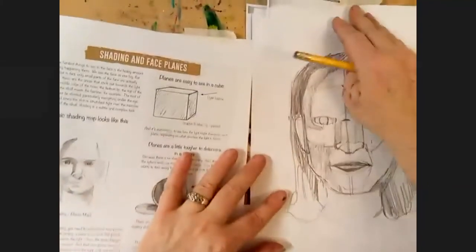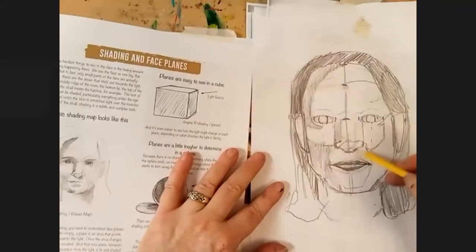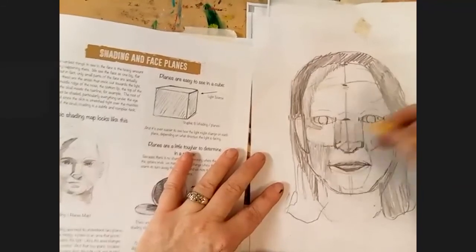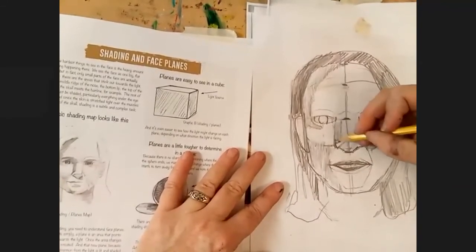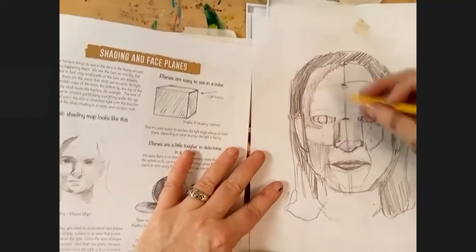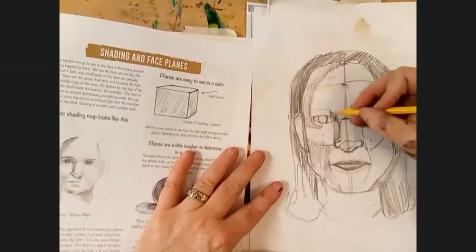It's dark down here, kind of dark in here.